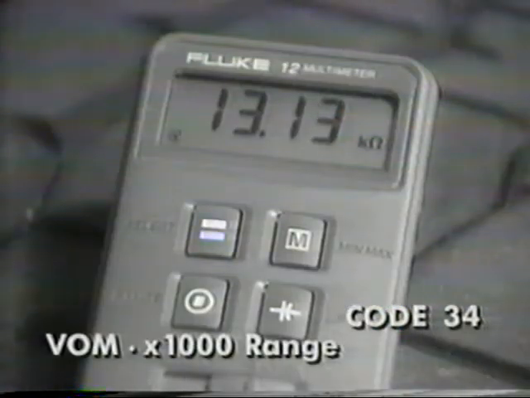First, disconnect the vehicle interface harness at the sensor and measure total resistance between terminals A and C. The reading should be 9 to 15 k ohms. We're okay. Now measure between A and B and move the throttle slowly.